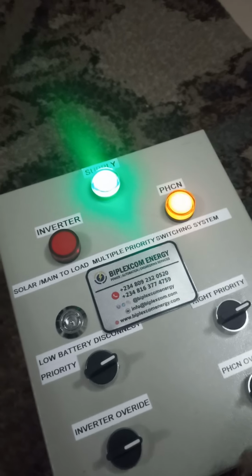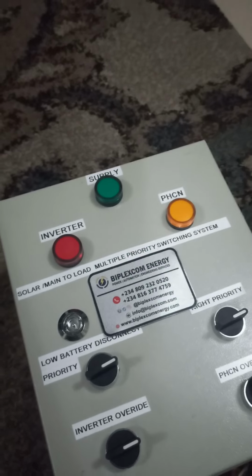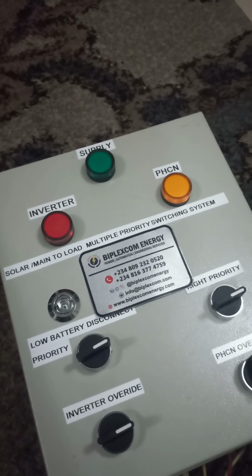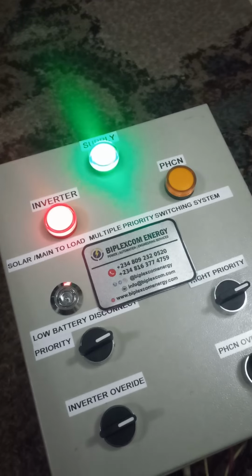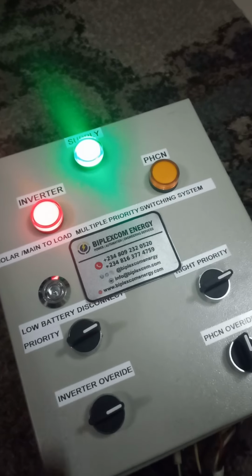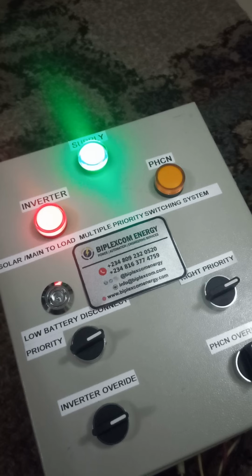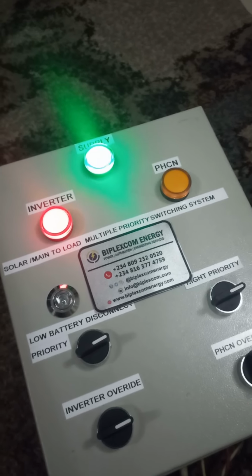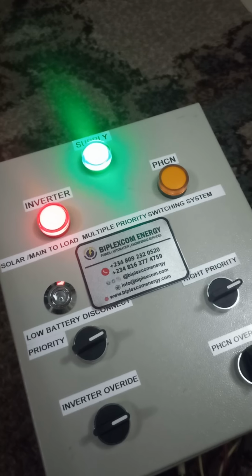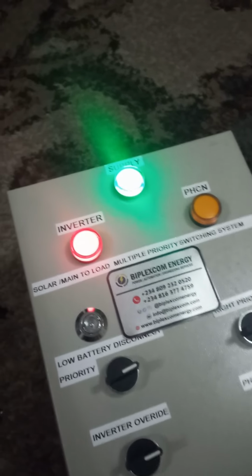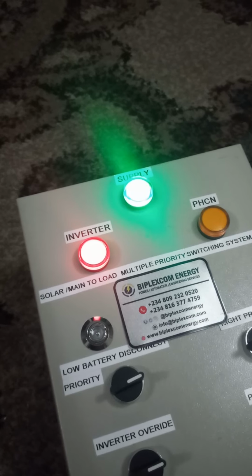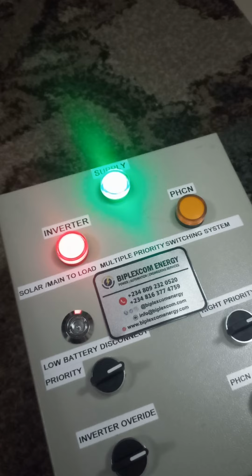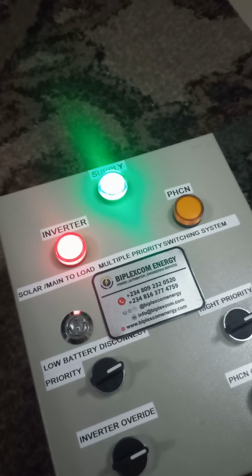Now if for some reason the night priority is on and the inverter is working, and then some of the conditions around the priority switch are met, like the low battery critical threshold is reached, or the photosensor decides to say it's time, or the timer config also decides to say it's time, what now happens is that the switch over is done to inverter.